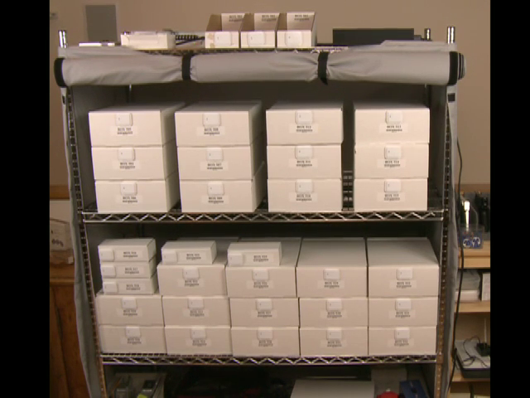This is a Visible Assets video for the Hello Shelf. Here you can see the shelf we'll be using.